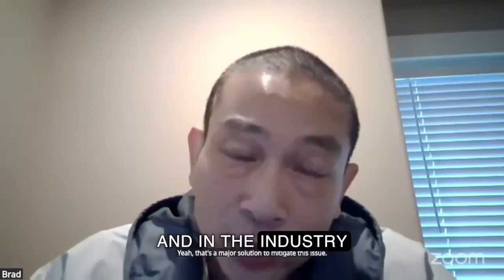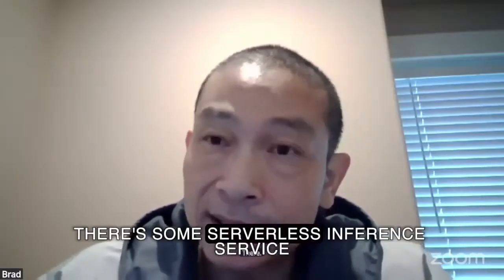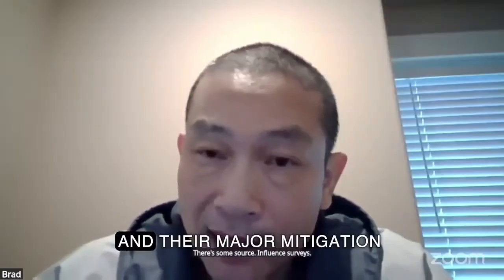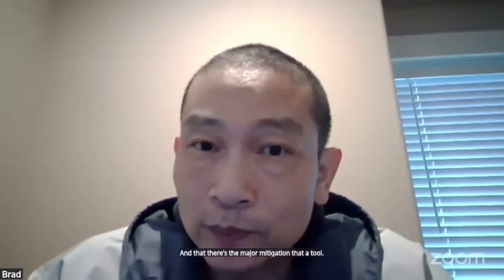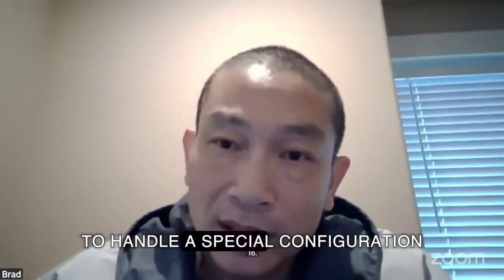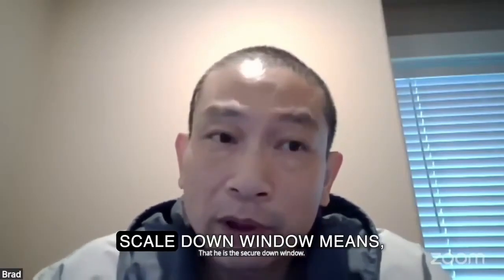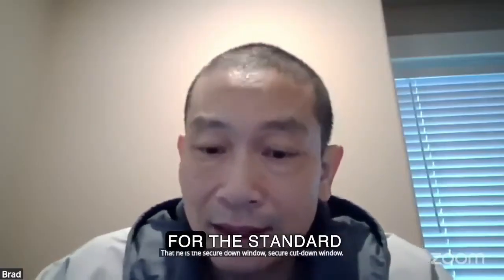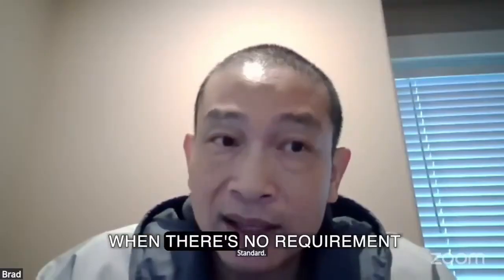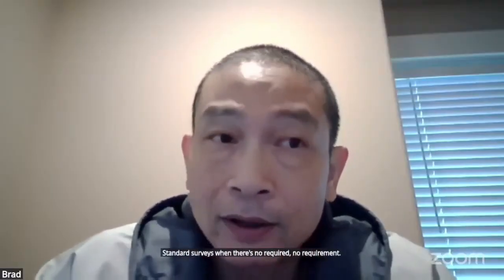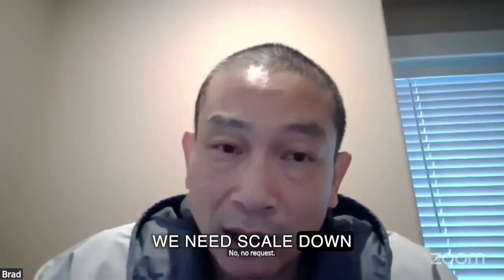And in the industry, there are some serverless inference services, and a major mitigation there is a special configuration, the scale down window. Scale down window means, for standard serverless, when there's no request, we need to scale the instance down to 0.